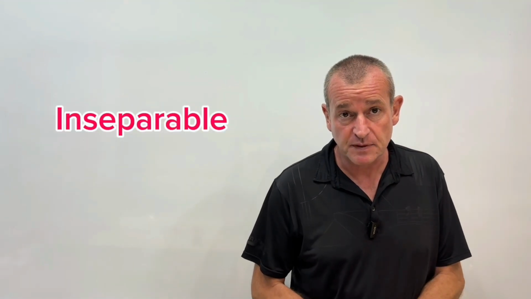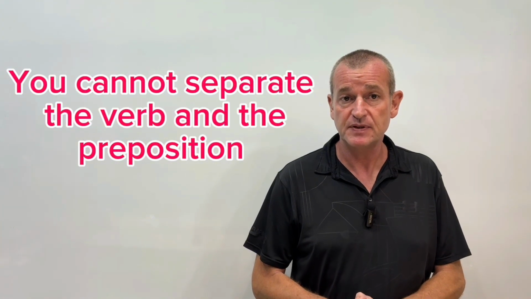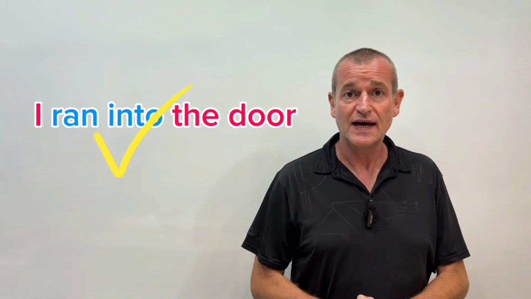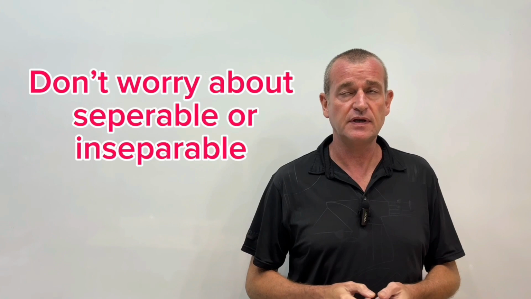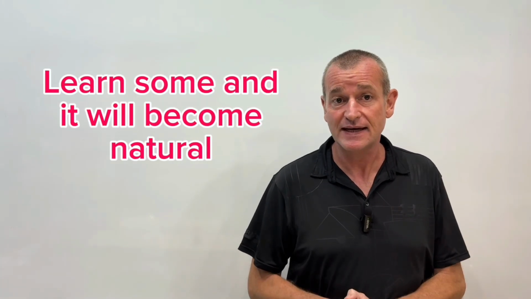But with inseparable phrasal verbs, you cannot separate the verb and the preposition. You just have to keep them together, like run into. You can say, I ran into the door. You can't say, I ran the door into. It doesn't make any sense whatsoever. Don't worry about whether this is separable or inseparable. You have to learn some of them and it becomes natural.